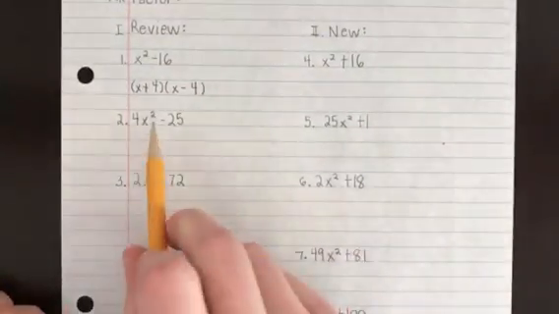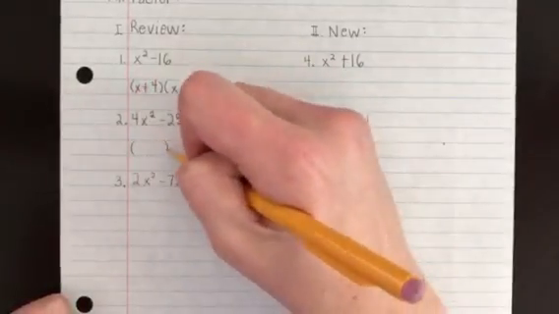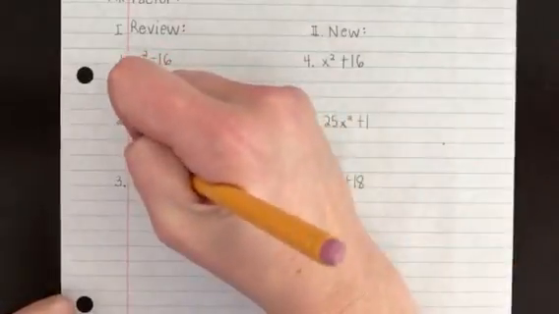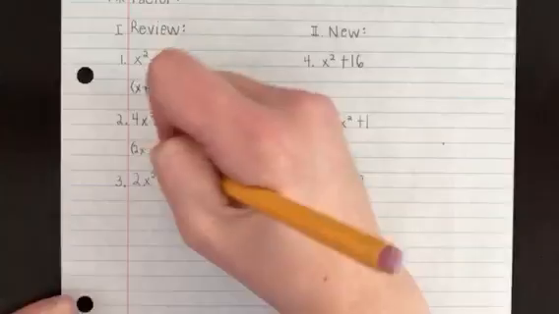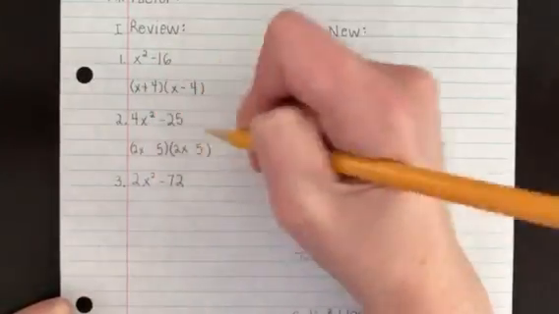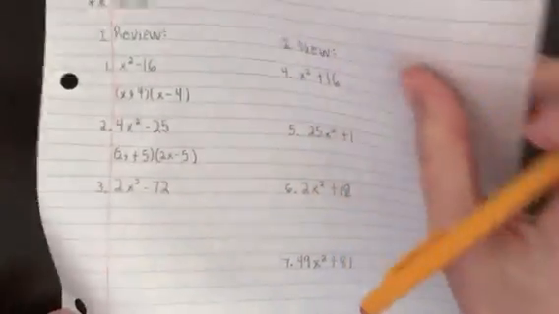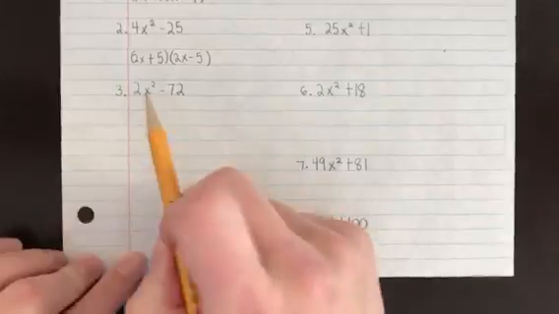Likewise here, same thing, difference of squares. Because that's a difference of squares, you know the square root of 4x squared would be 2x, so 2x here and 2x here. The square root of 25 would be 5, so 5 here and here, one plus, one minus, and you're done.